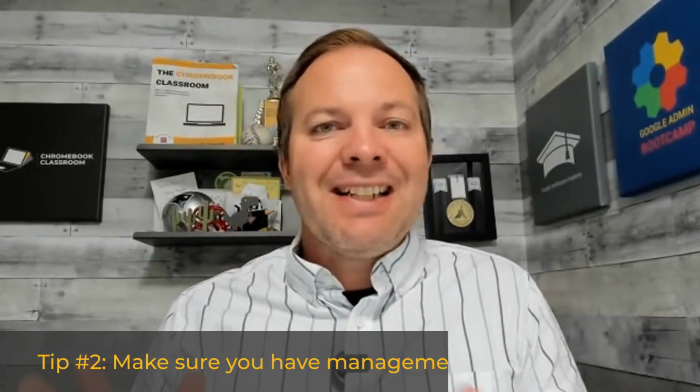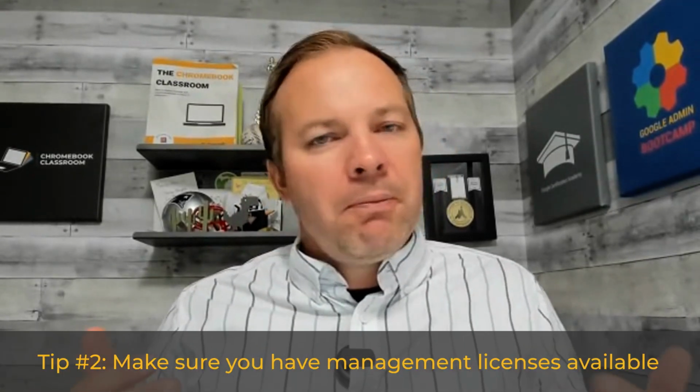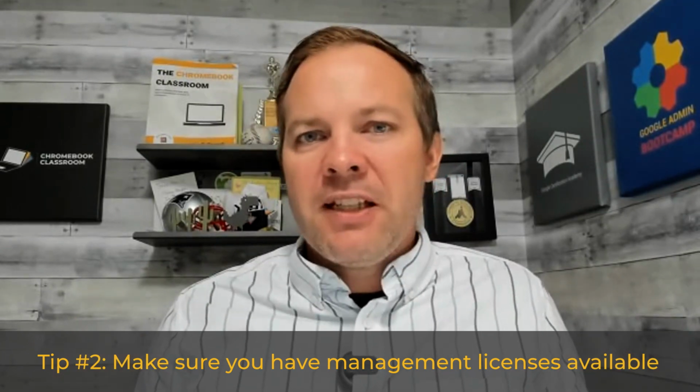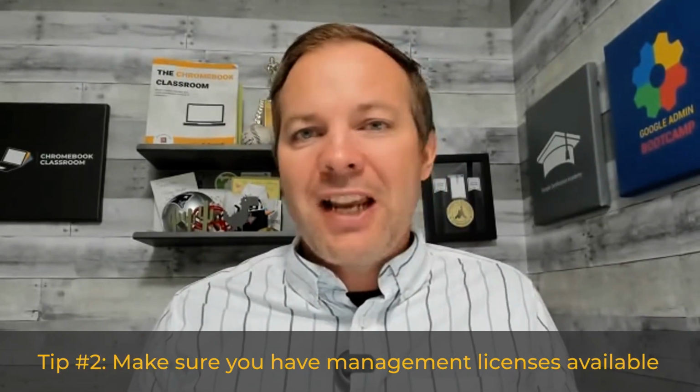The second thing that you're going to need are some management licenses. Now, the retail cost for a management license for education is $38, and you can purchase licenses from a variety of sources: CDW, Synnex, TigerDirect, Prime Vo. Probably the company you bought your Chromebooks from is the best place to get your licenses as well. Depending on how many you buy, they will sometimes give you a little discount, $32, $35, something like that.